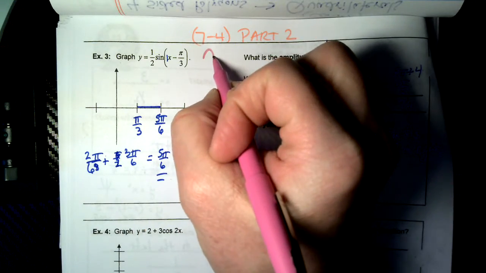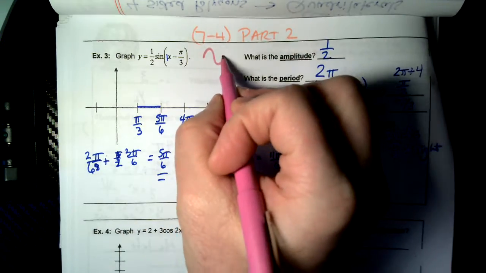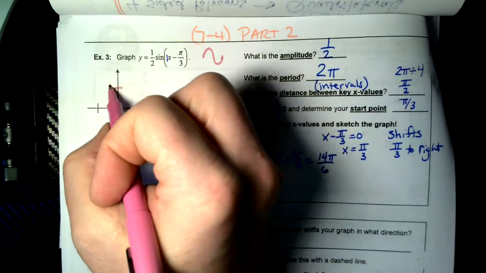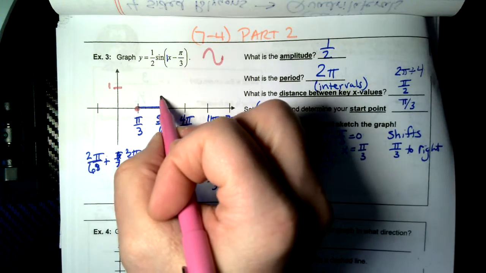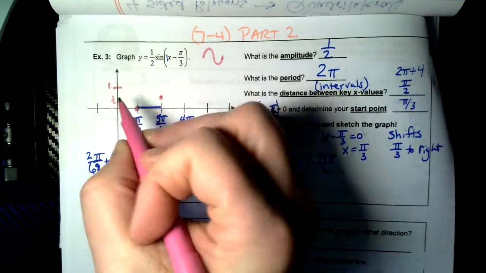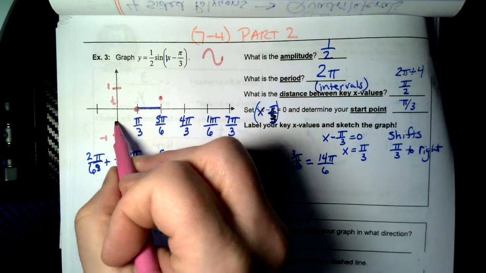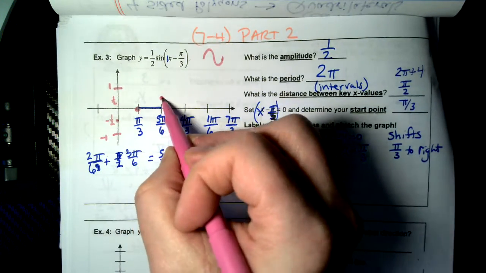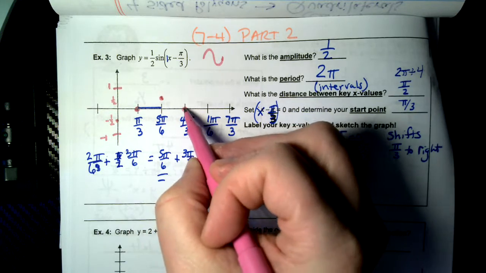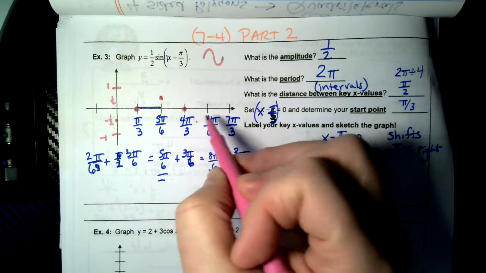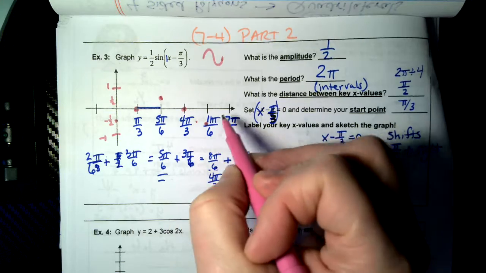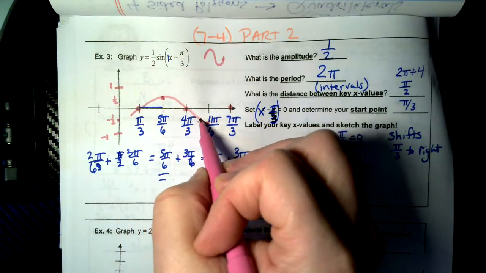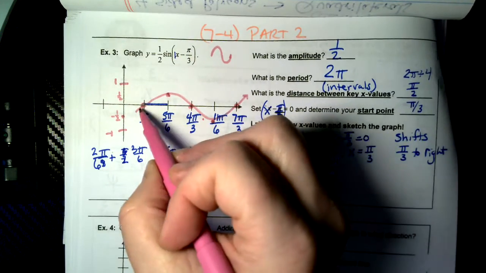Now remember, a sine wave looks like this. That's what a sine wave looks like. It's going to start here. If this is 1, then it's only going to go up a half. All right, let's say half is about right here. And if this is -1, it's only going to go down -1/2. So it goes here, then here, then here, then down, put over here, -1/2, and then back up. And that's my little sine wave.